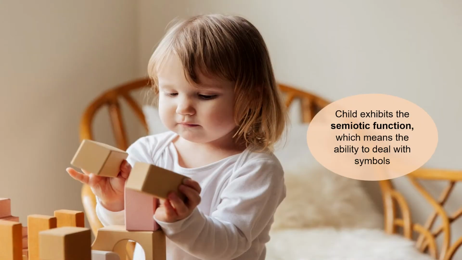The child in the early childhood stage exhibits a semiotic function, which means the ability to deal with symbols. For example, when we look at a child, if we give this kind of signal, the child will understand that he is being called. He may respond, he may come forward, or he may retreat, he may go back somewhere. So that is how we learn. If we call by nodding the head like this, then the child may also respond in a symbolic manner. It means the child doesn't want to come, or he may come forward like that. All symbolic communications he will be in a position to improve gradually.